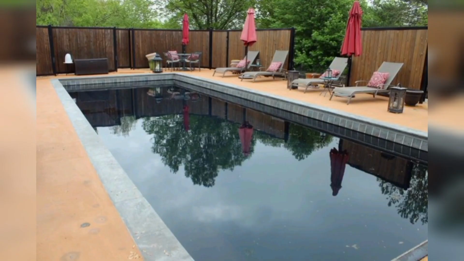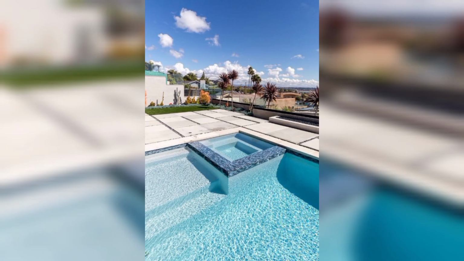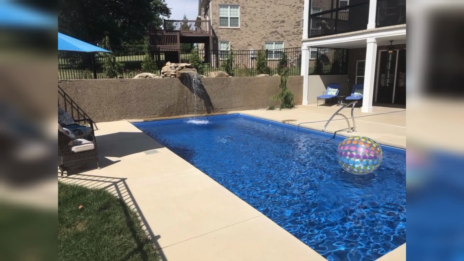You can enjoy your pool time without feeling exposed to neighbors or passersby.